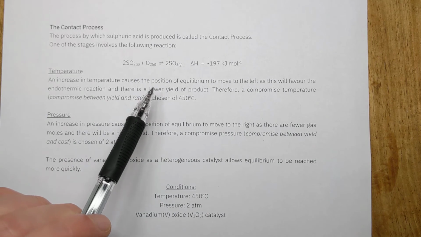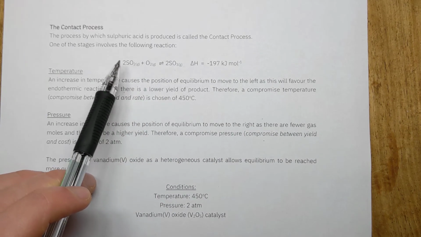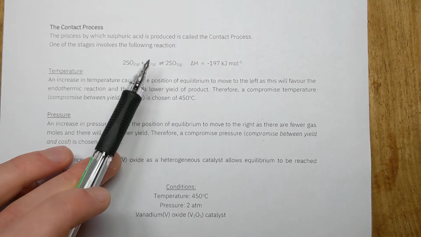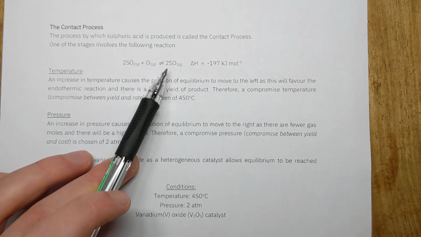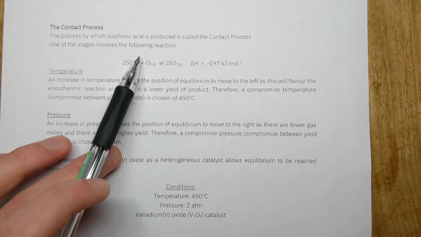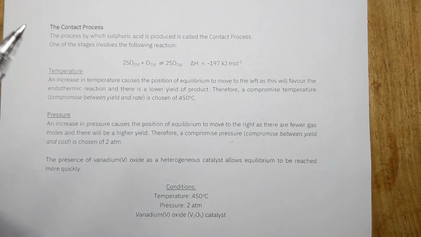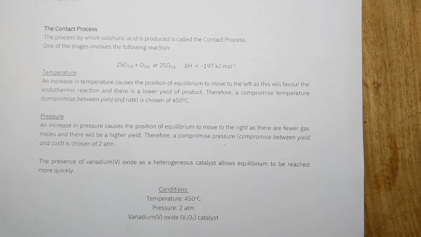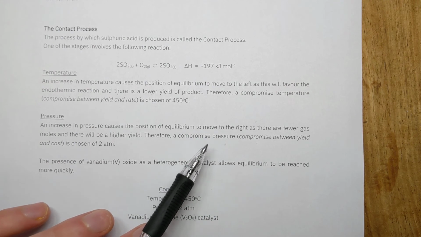Pressure, there is the same consideration again. If you look at the number of particles, there's 3 on the left hand side, 2 on the right hand side. Therefore, to make more product, we want a high pressure to push it all the way to the right hand side. That would also increase the rate as well, which would be good. But again, we've got the upper limit. If you've got a high pressure, it costs a lot to pressurise the gases and also to have thick enough and sturdy enough pipes to hold that pressure. Therefore, a compromise pressure is used.